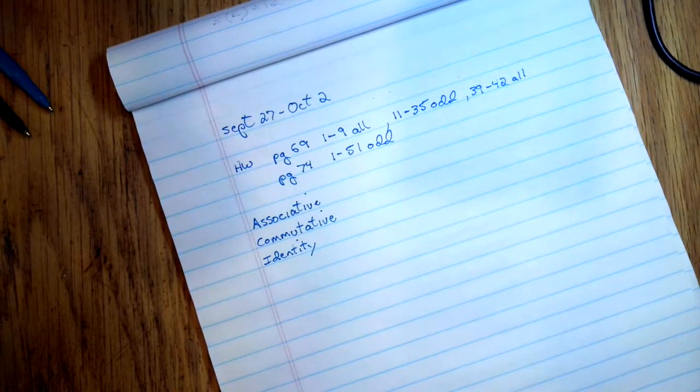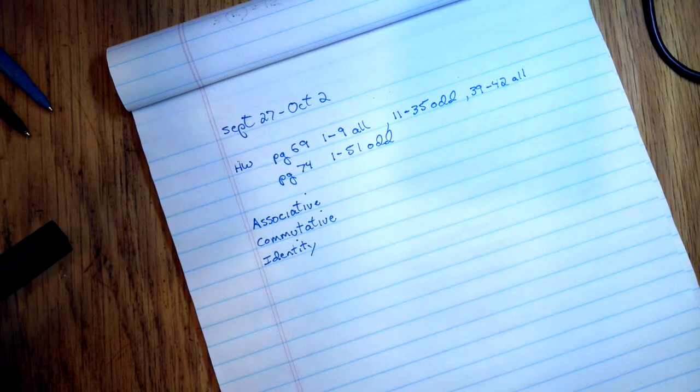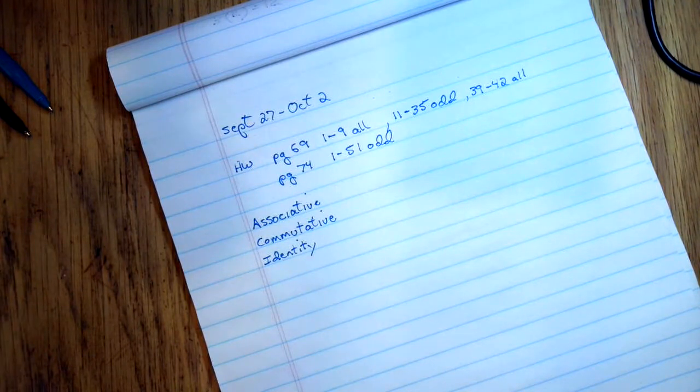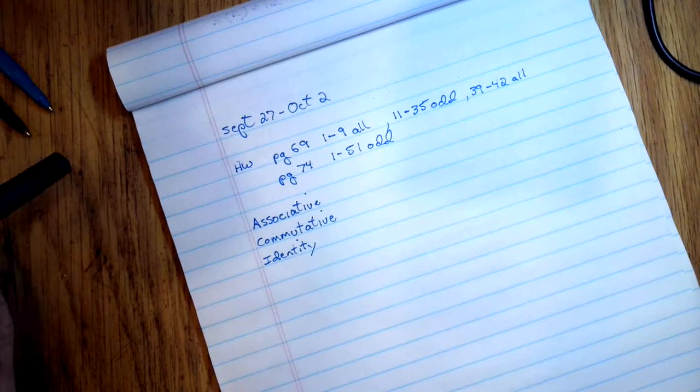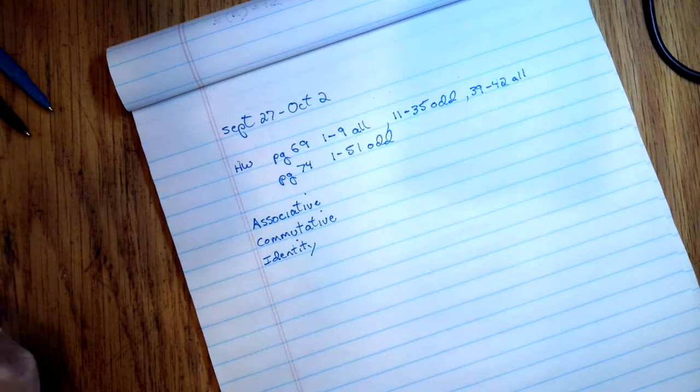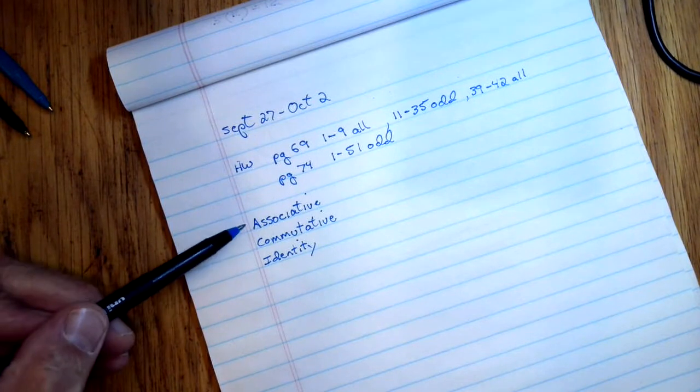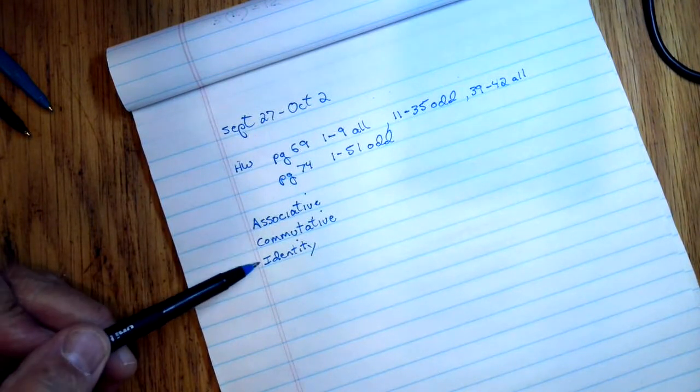We are moving on to actual kind of algebra-y stuff in chapter 2 today in your book, and the homework is going to be on pages 69 and 74. That's sections 2.1 and 2.2. The first section is using words that nobody ever uses except in Mathland. And so that's these three words: the associative property, the commutative property, and the identity property.